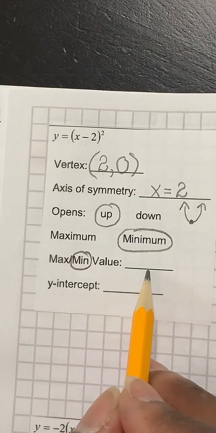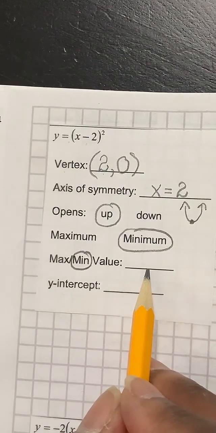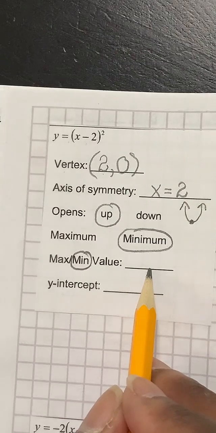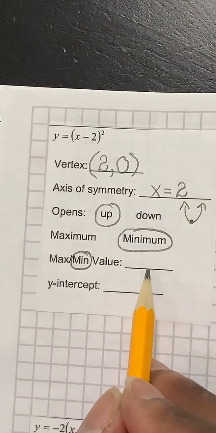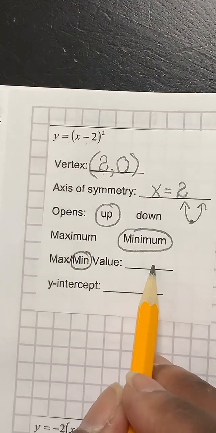AKA, what is my lowest y? Not the 2. The 2 is my x. So we got 0, not the 2. Okay, good. Just drop the question mark. So we got the 0, good.